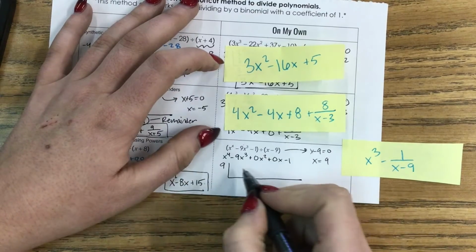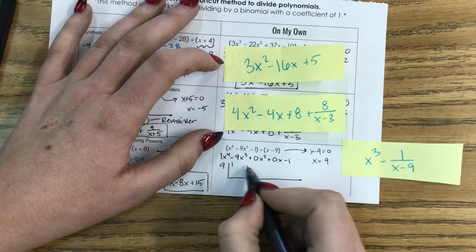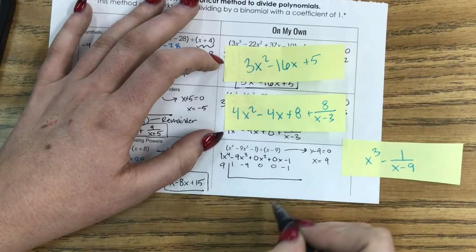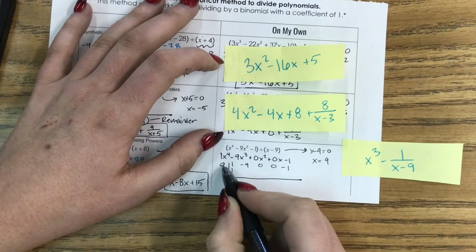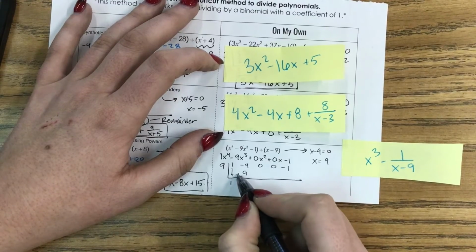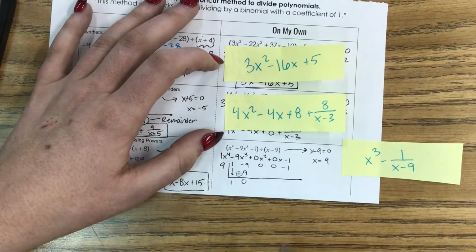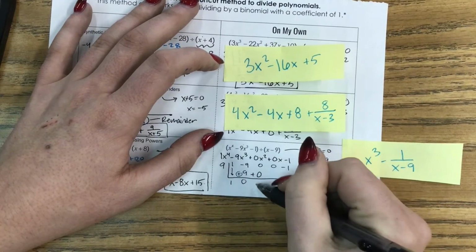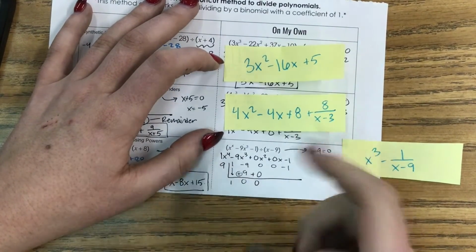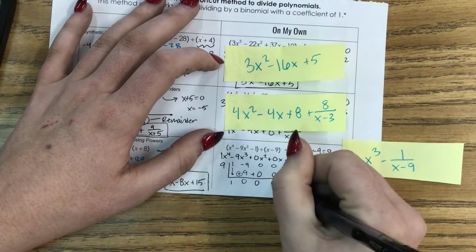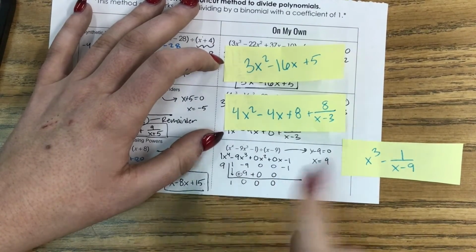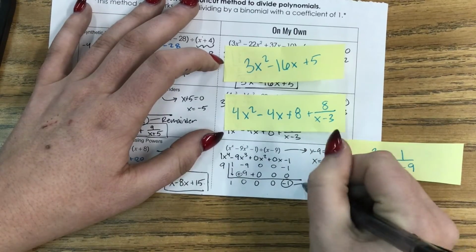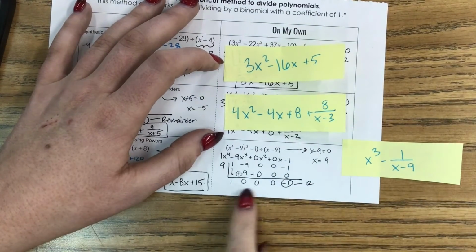So 1 here, 1, negative 9, 0, 0, negative 1. Bring down your 1. 9 times 1 is 9. We add straight down and get a 0. 9 times 0 is 0. Add straight down. 9 times 0 is 0 again. 9 times 0 is 0, and then if we add straight down, we get a negative 1, which is my remainder.